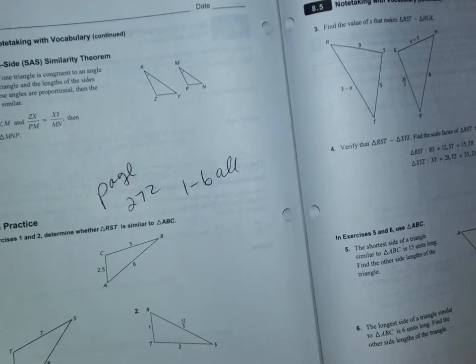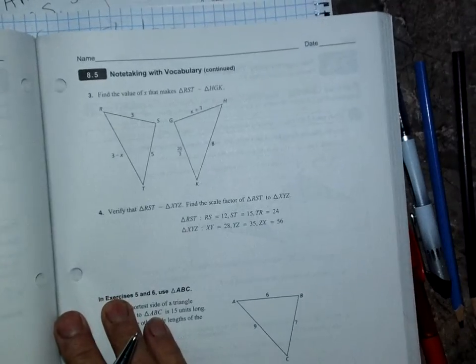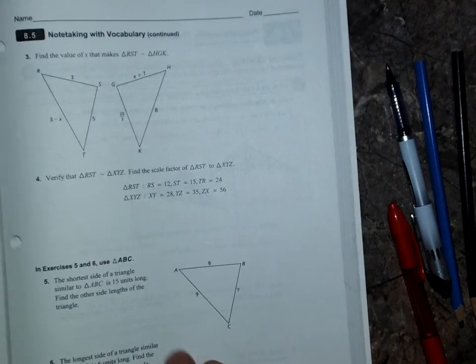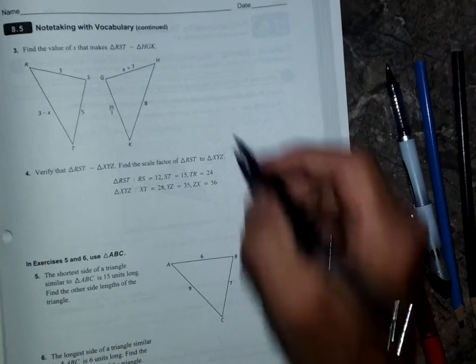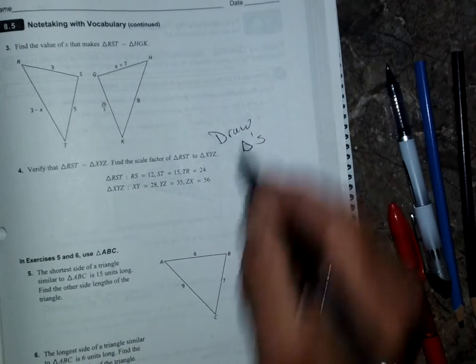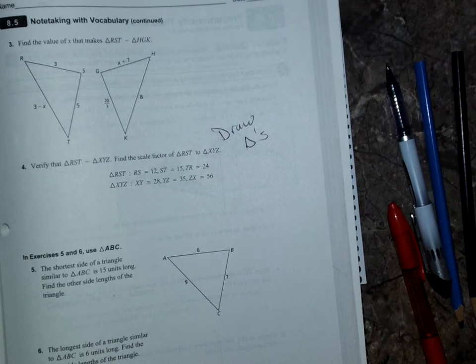It just says determine if they are similar. So you have to make sure that the ratios are the same. And then 3, find the value of x. Oh, I think we just did that one. How do you like that? 4, verify. Now you have to draw. I would draw the triangles. I really would. They give you what they are, but you have to draw them. And then on 5 and 6, again, I would draw another triangle.